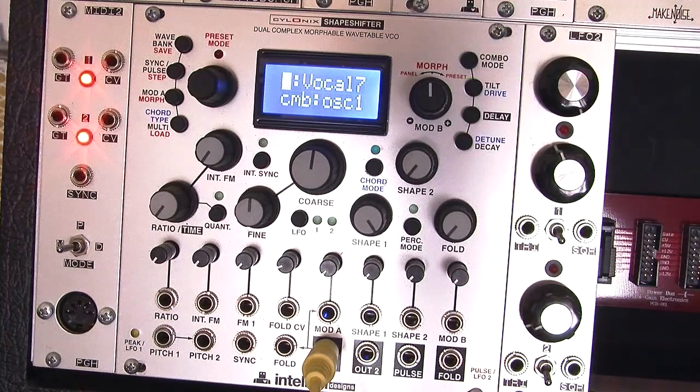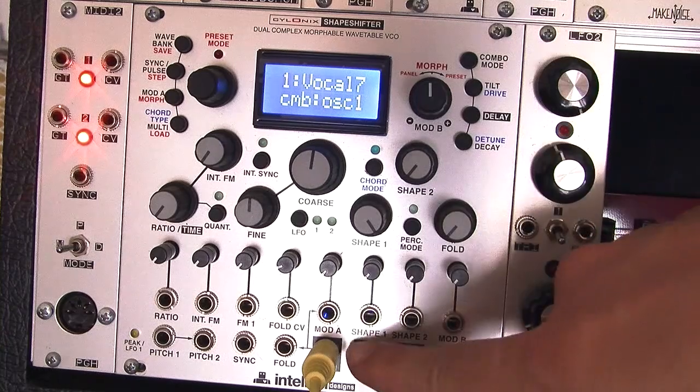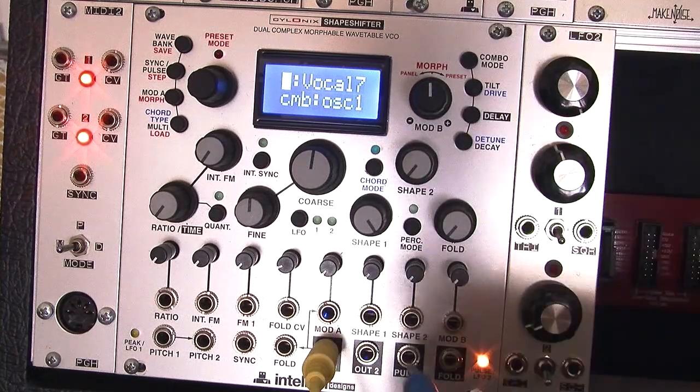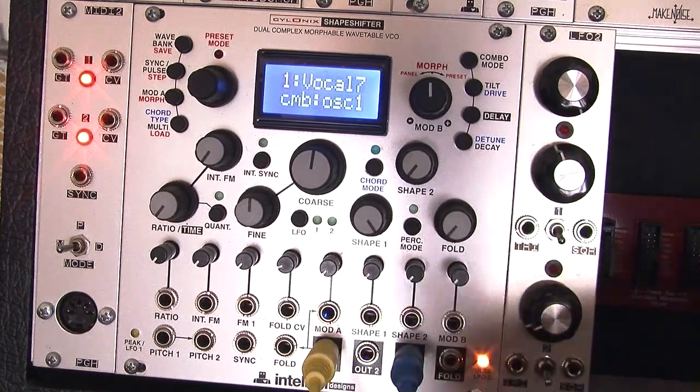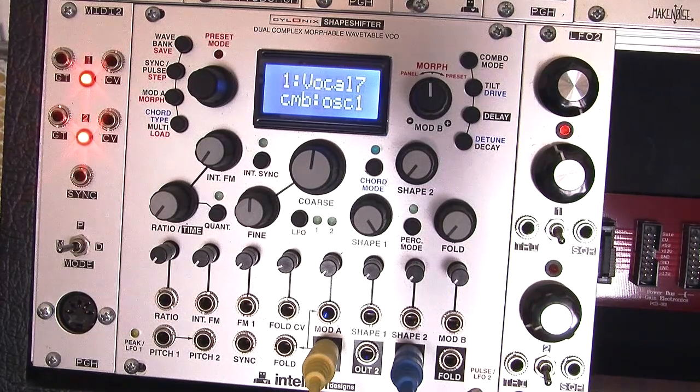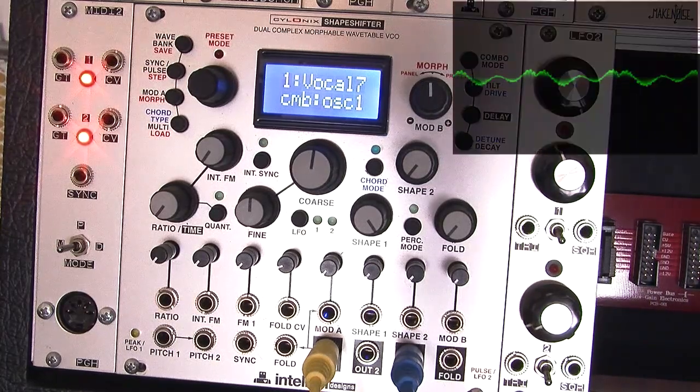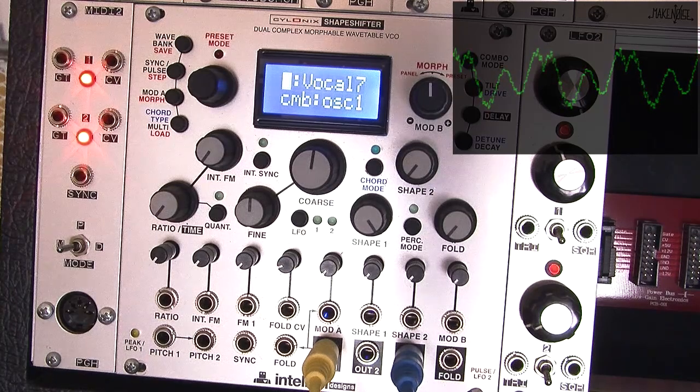Now, if you own a crossfader, you can do a nice continuum between the output of oscillator 1, which is smooth, and the pulse output, which is very digital sounding. So I'm going to crossfade between, this is oscillator 1 output, and the pulse output.